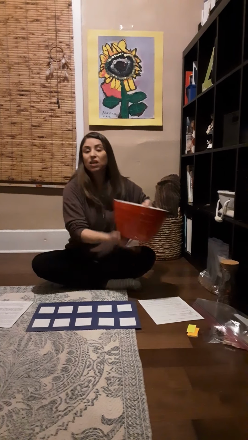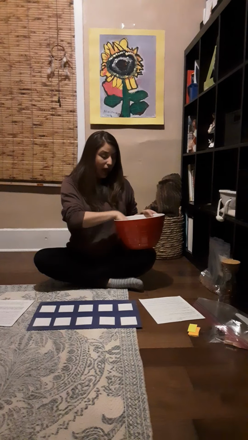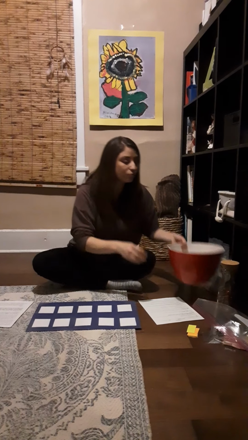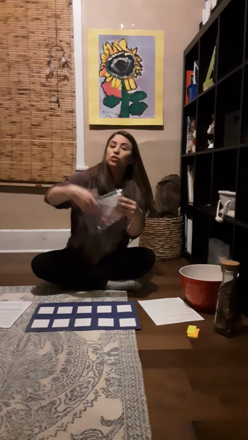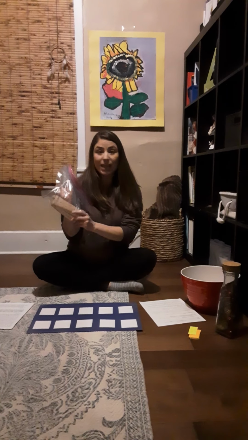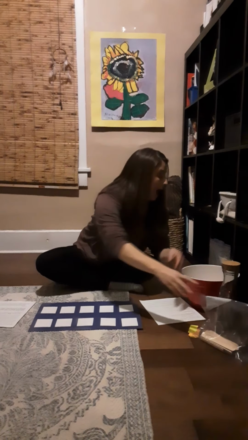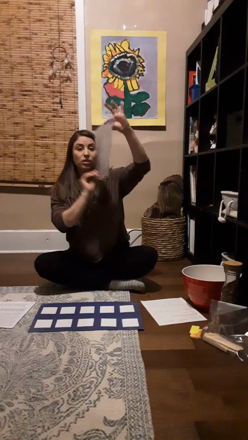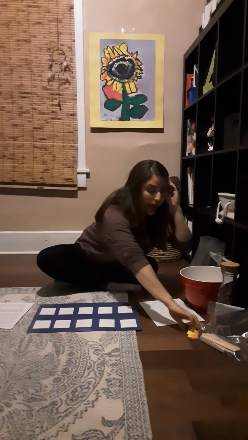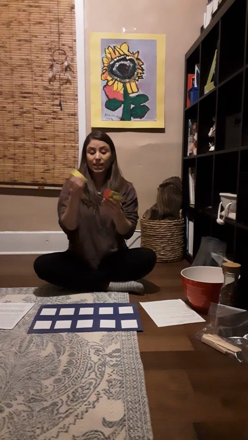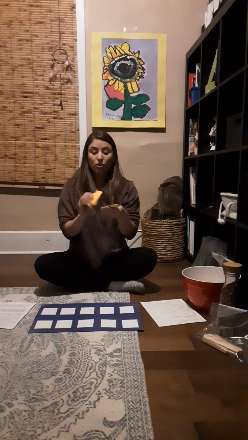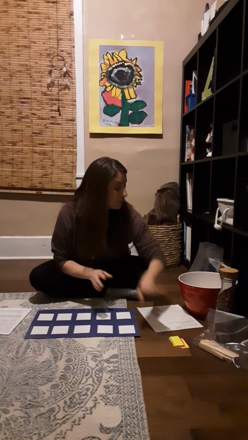For example, around the house I was able to find one of my bowls of fruit. I have apples, I found some limes, I have some popsicle sticks from the last time I did the 10 frames and the tally marks. I also have the beans, I also have some index cards that I cut up that are a variety of colors. There's yellow, pink, orange, green. Those can easily be made into patterns.